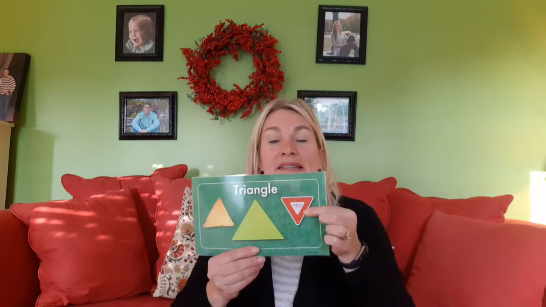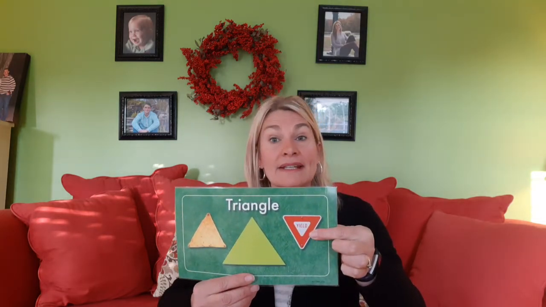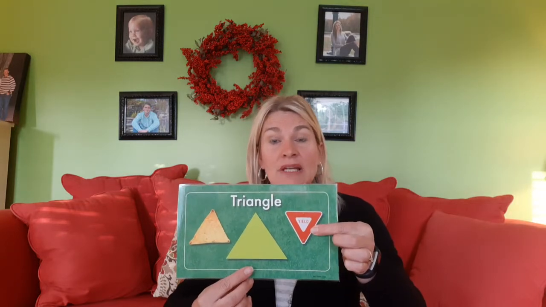Boys and girls, this is a sign that we see. It's called a yield sign. Now, it's an upside down triangle. It tells our grown-ups to slow down and to watch for other cars.